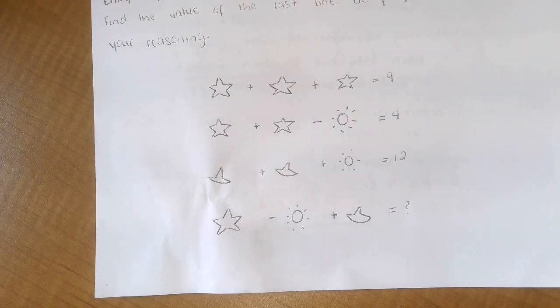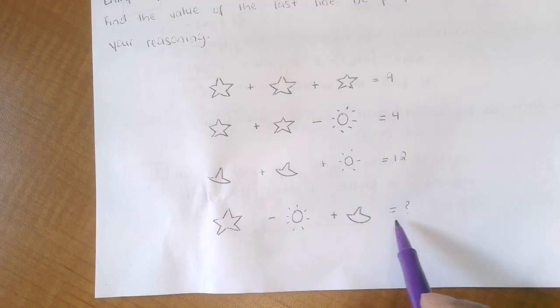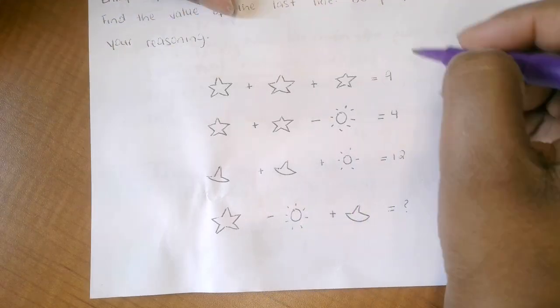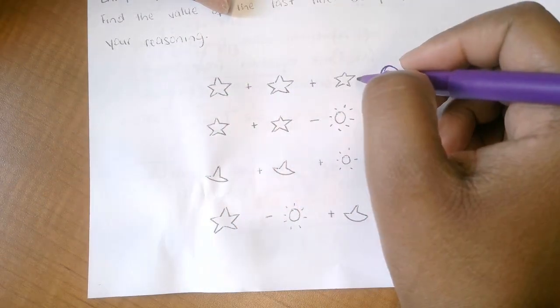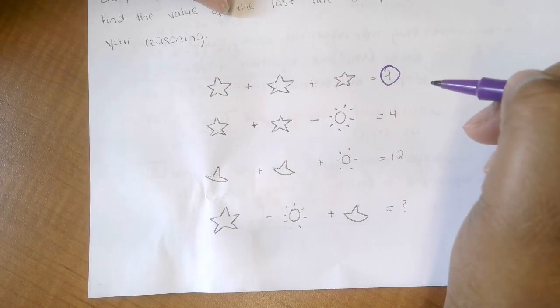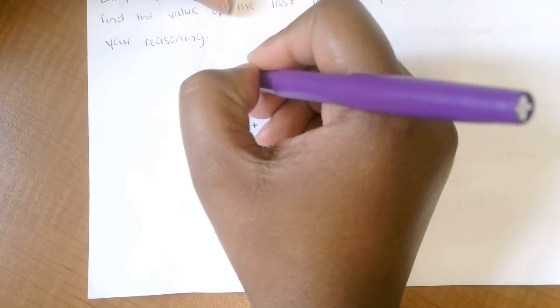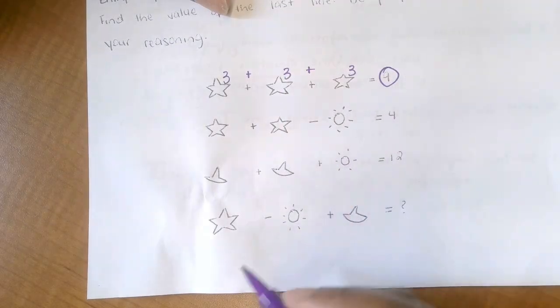From the previous lesson, I had suggested that you take at least 3 to 5 minutes, time yourself, and try to figure out what the last line would be. If we know that our total is 9, and star represents one number repeated 3 times, we would know that we're adding 3 plus 3 plus 3 to get 9.